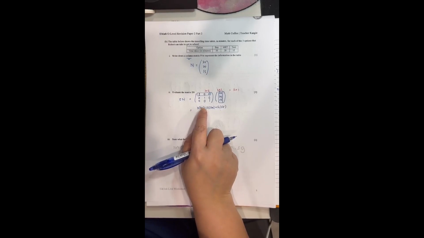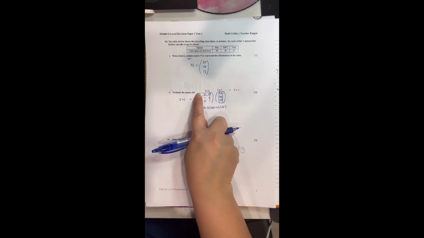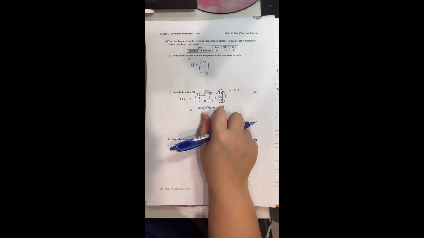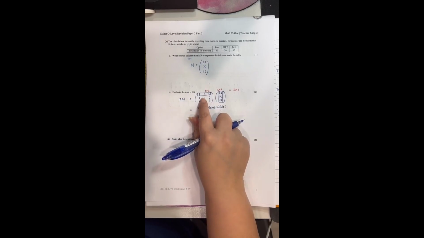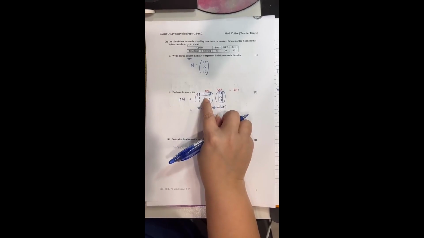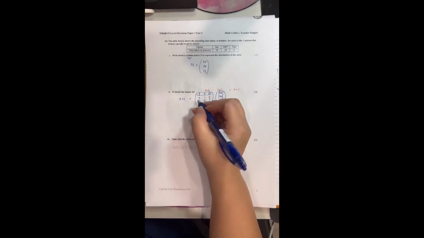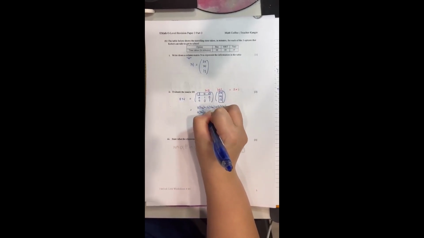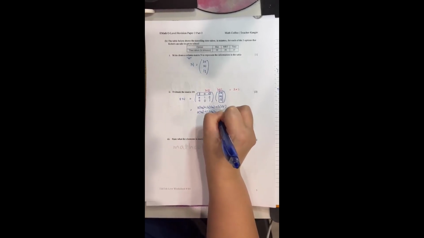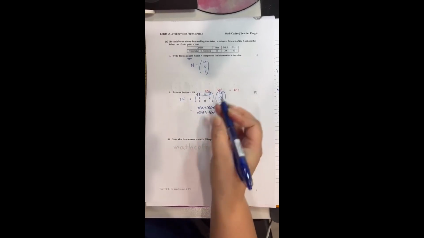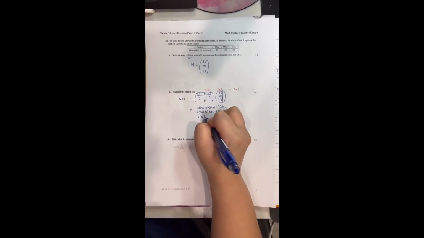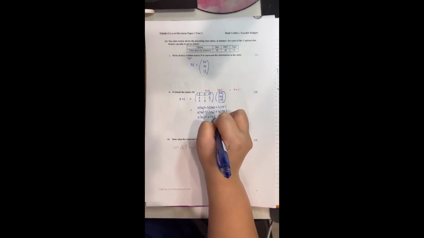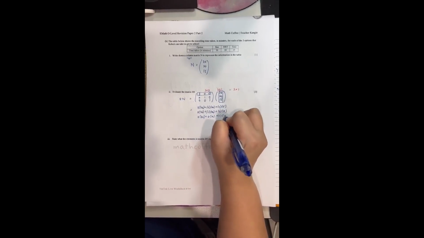Okay, so 330. Then next, after you do the first row, first column, there's no second row column for me to do. So we will go to the second row and first column. We do the same thing: 0 times 30 plus 1 times 20 plus 0 times 15. Do the same thing for the third row: 0 times 30 plus 0 times 20 plus 1 times 15.